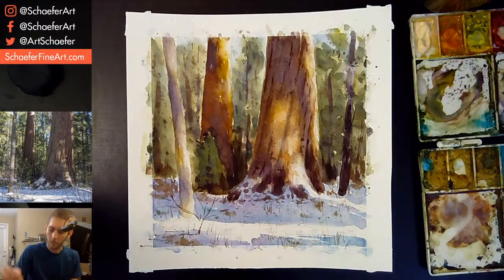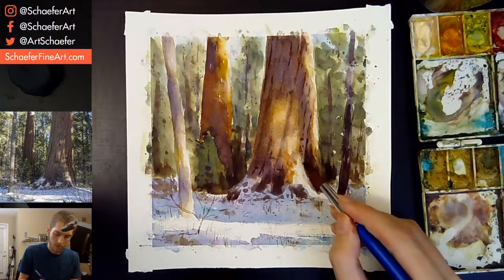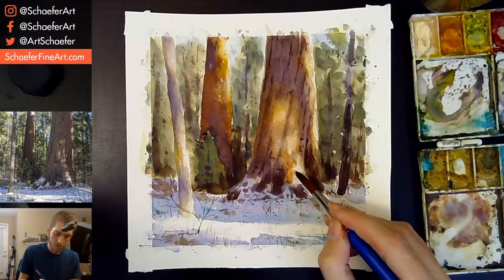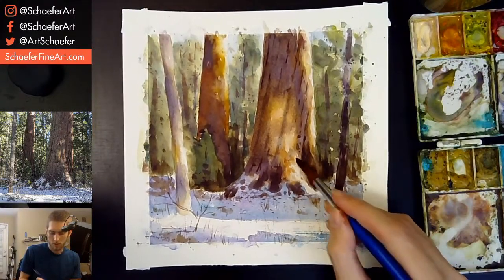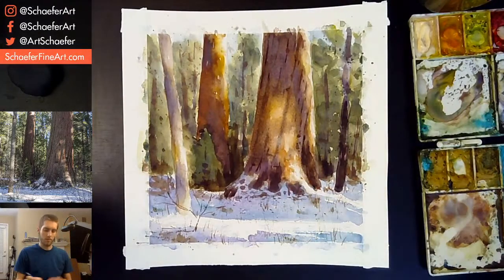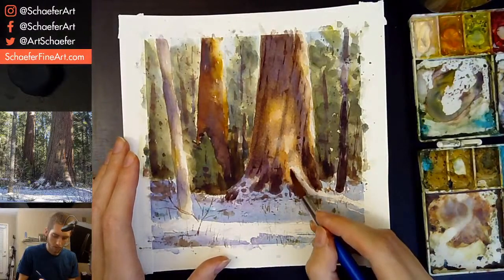And I think even down at the bottom we should have some, not over the top of it, but at least surrounding it, we should have some of that warmth again, like around here. Maybe some of it. There we go.